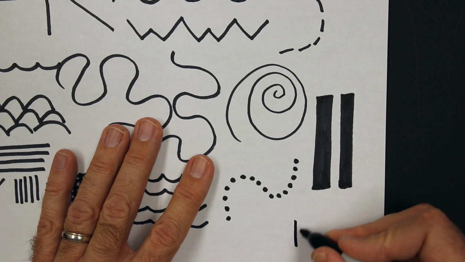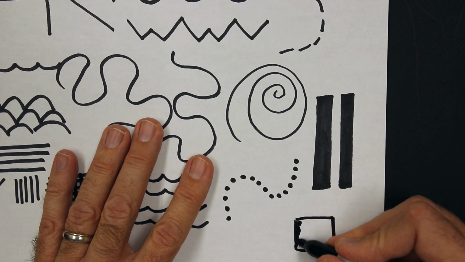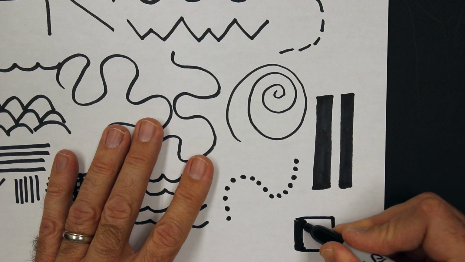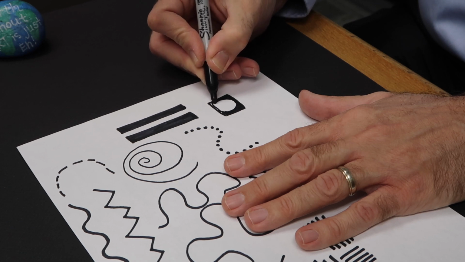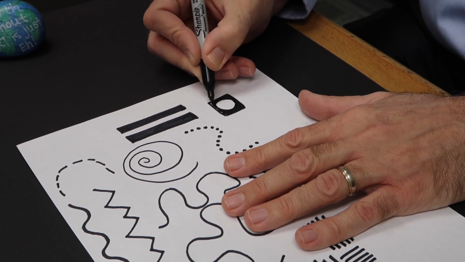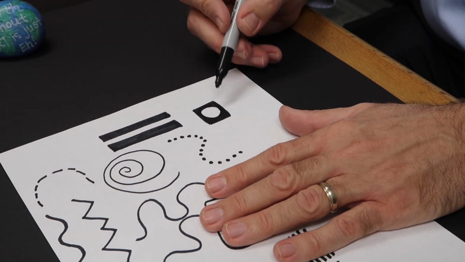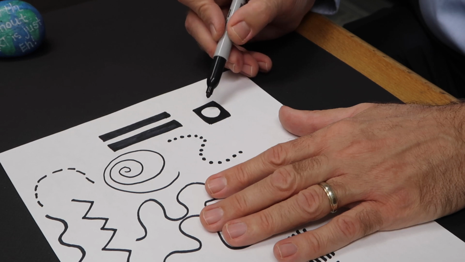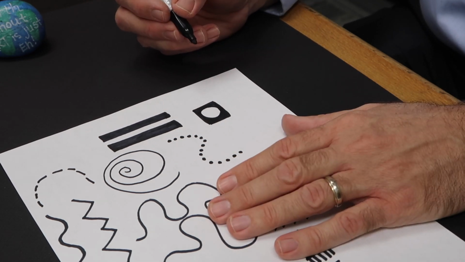What if I made a square here, and I started filling in the color, or filling in with black? What if I did this? So there you go. There is a space, and there's a shape there. Now there's no line there. How can we make this into a line?